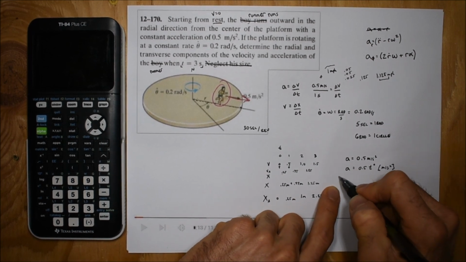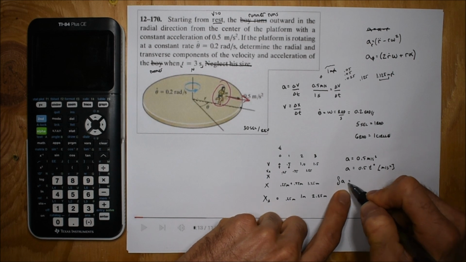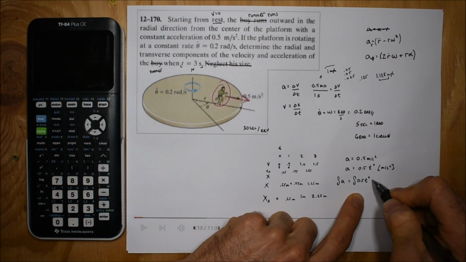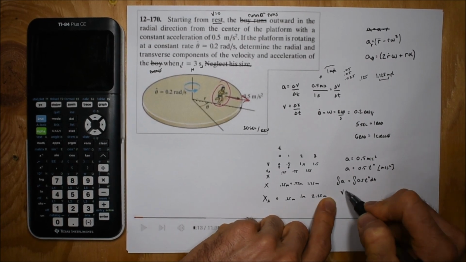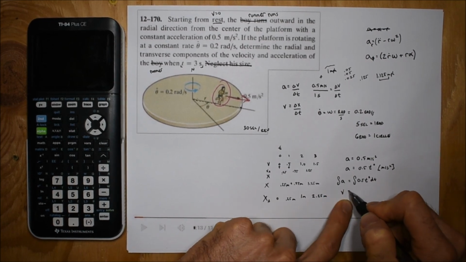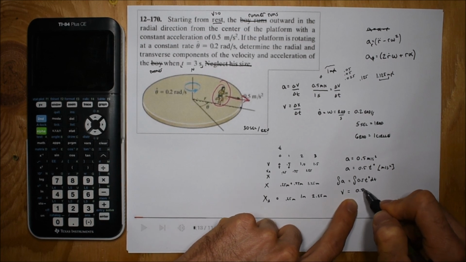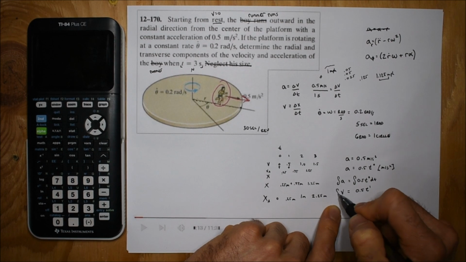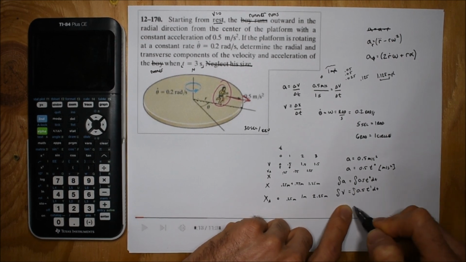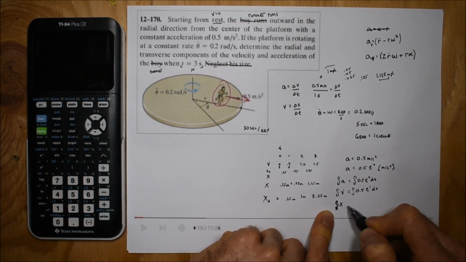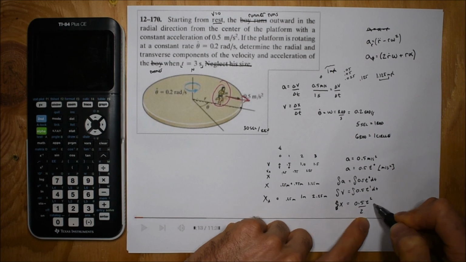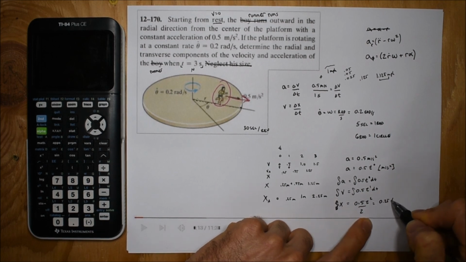Okay, and then we're going to integrate. Holy Toledo, integrate 0.5 t to the 0 dt, and now we get velocity. Integration of acceleration is velocity, and now we'll get 0.5 t to the 1. Okay, and now we're going to integrate that dt, and then we'll get position. Whoa, just position, which is 0.5 t to the 2 divided by 2, which is 0.25 t squared.